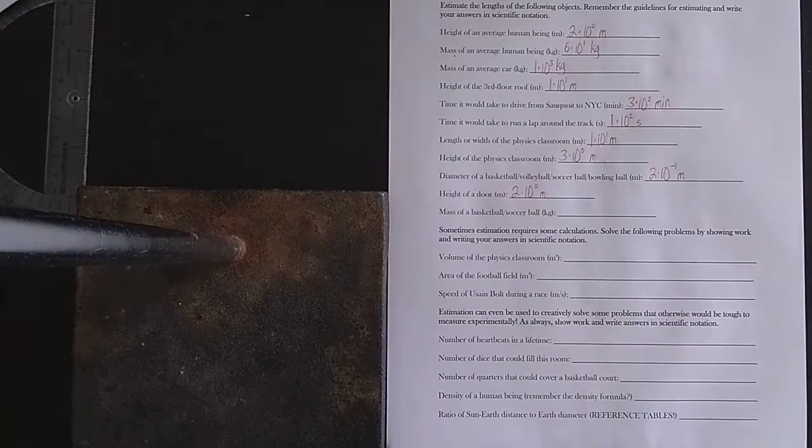Now you might say, well, obviously people have to be smaller than doors so they can fit through them. That's correct. But again, that doesn't really matter. We're just estimating, okay? We're just trying to get close to the right answer.